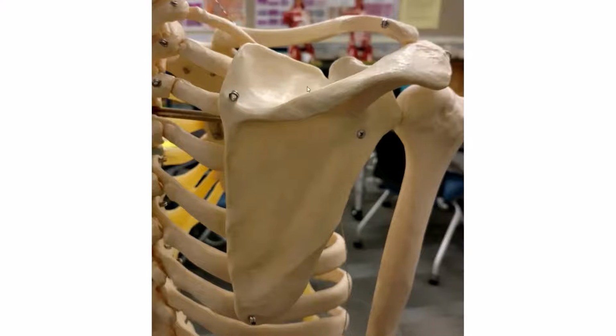All right, so I would like to know, what is this? What is this? What is this? And what is the edge here?